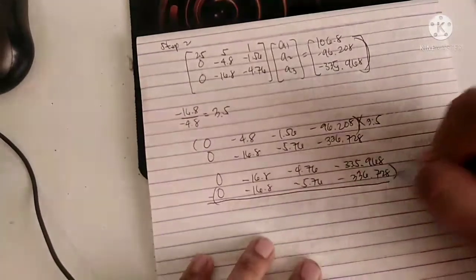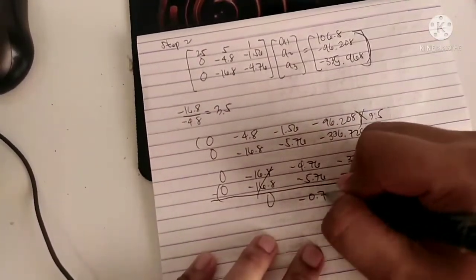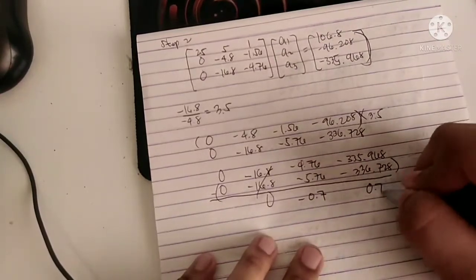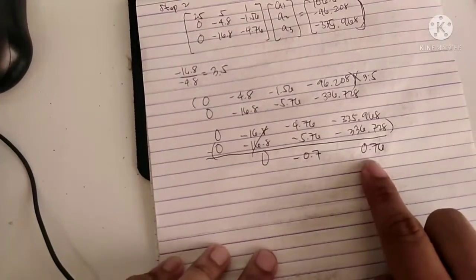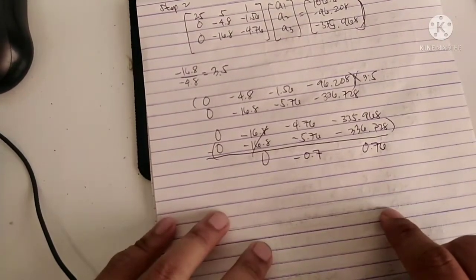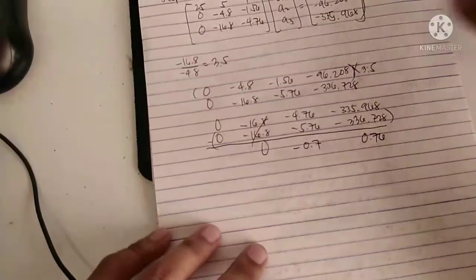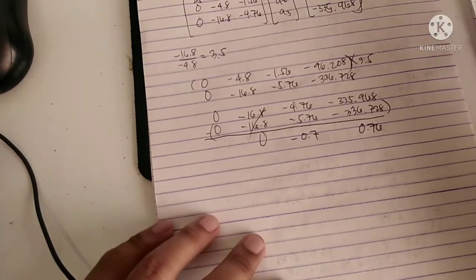So subtract, and this will be 0, 0.7, 0.76. This is now our new row 3, or the third equation. So this is step 2. We only need 2 steps, meaning we're finished with the forward elimination.